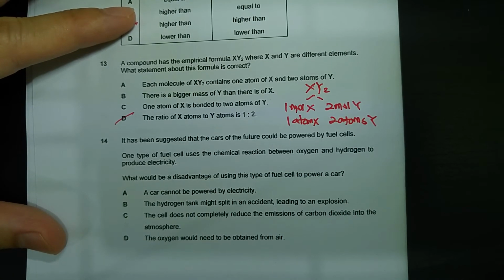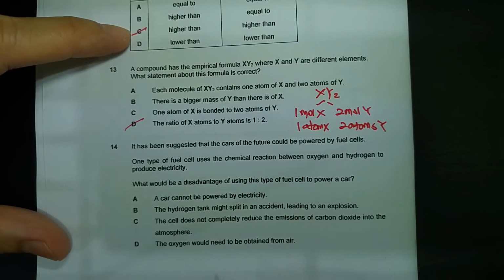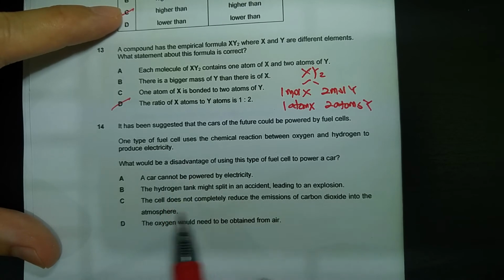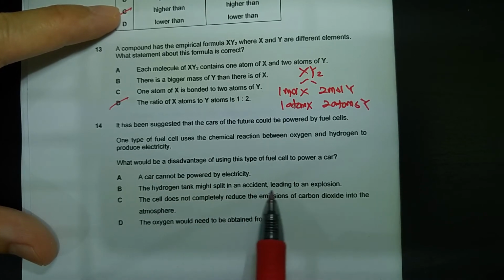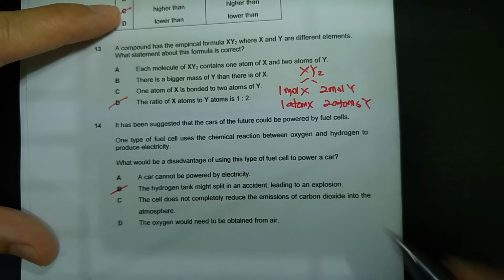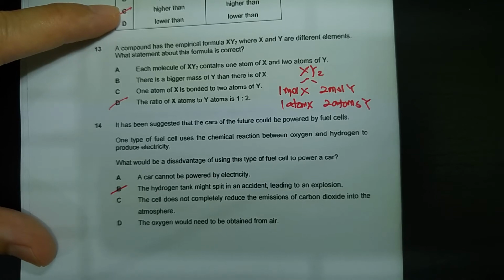Number 14. Okay, this one, fuel cell, actually you haven't learned yet. Hydrogen tank might split in the accident leading to explosion because hydrogen is flammable. So this one is actually basic knowledge. Hydrogen is flammable, so if it splits during an accident and there are sparks, then there will be an explosion.